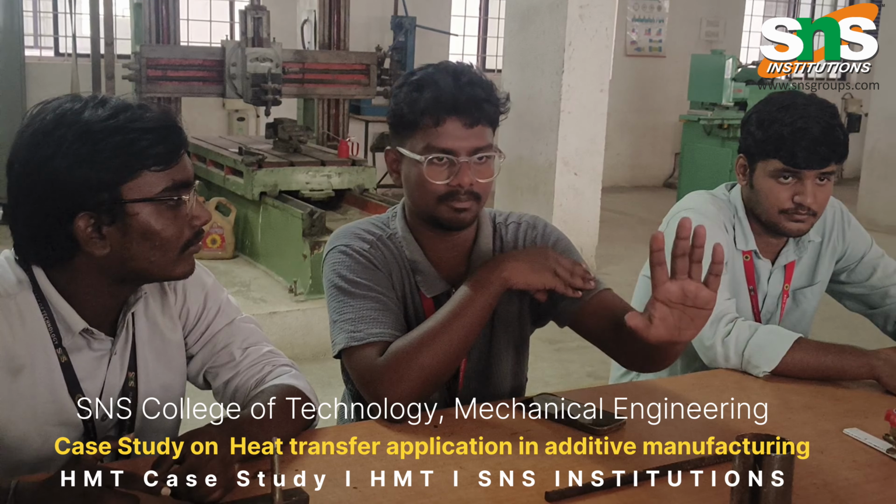From there, we go to the modes of heat transfer, like conduction, convection, and radiation. So this is another node. We are blending both nodes: in additive manufacturing, we are seeing how heat transfer works. That's the basic thing, the core ideology. We will be discussing the case study upon various applications.